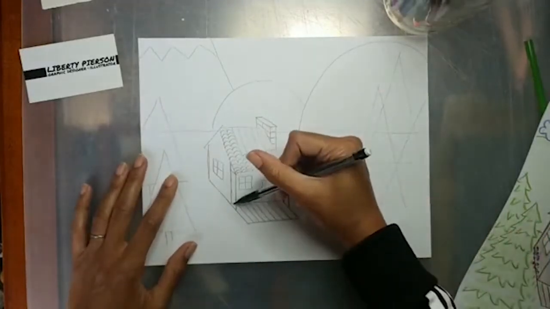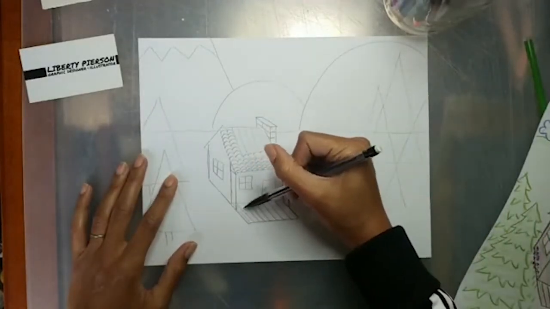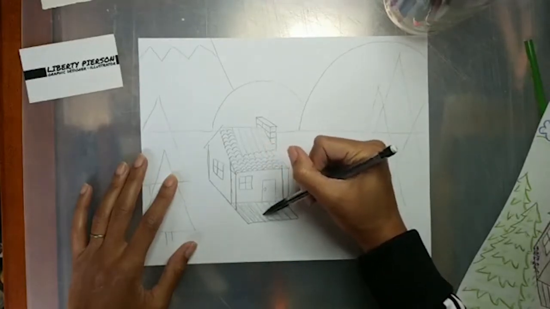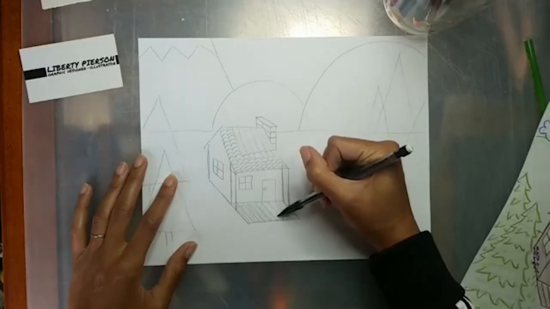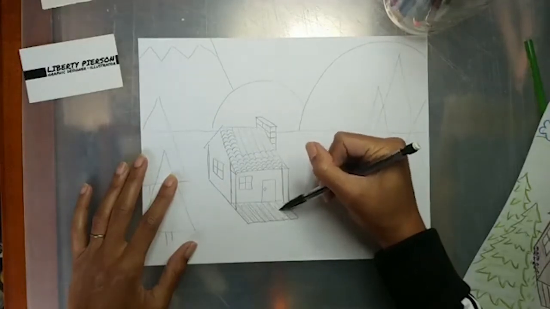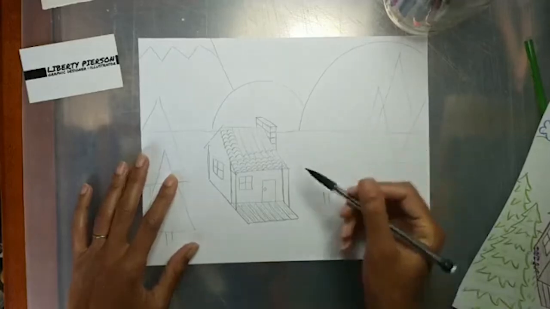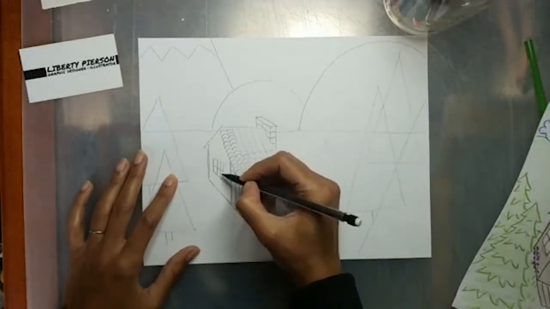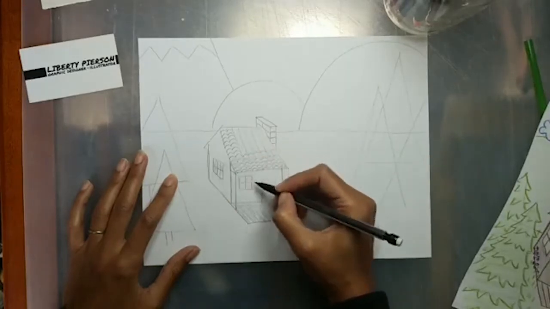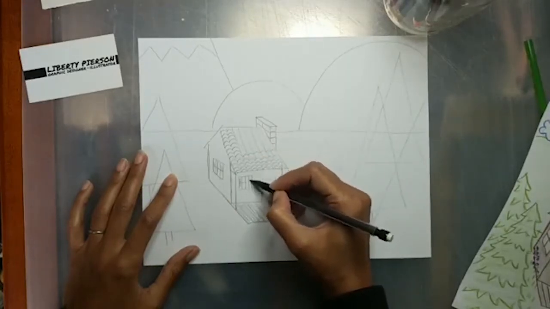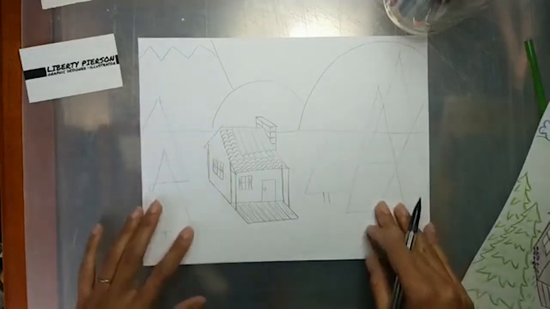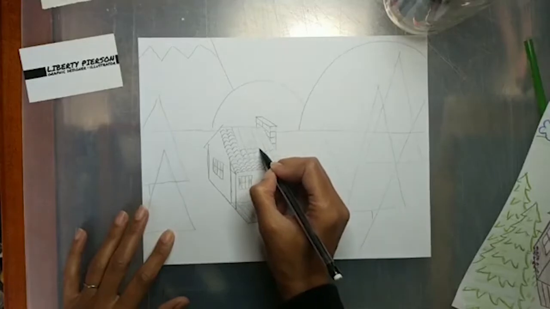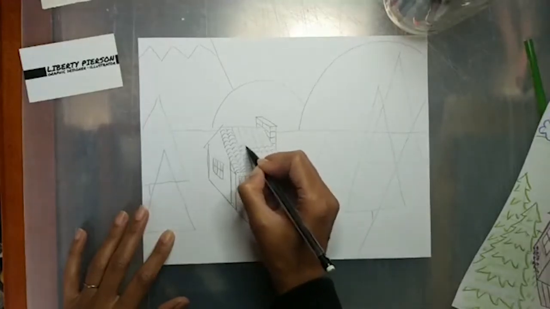We could also add some wood grain to our deck boards. They're just swirly lines if you're not getting in with too much detail. And we're going to give our windows some curtains. Some curtains. And so now we've got plenty of detail on our cabin. Next, we're going to add the texture and the detail to our trees.